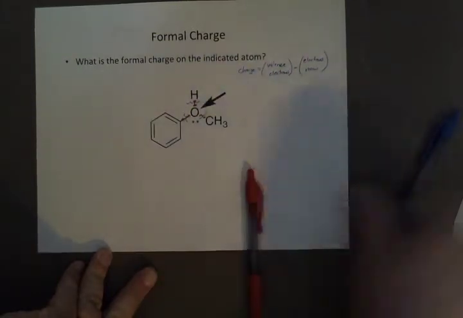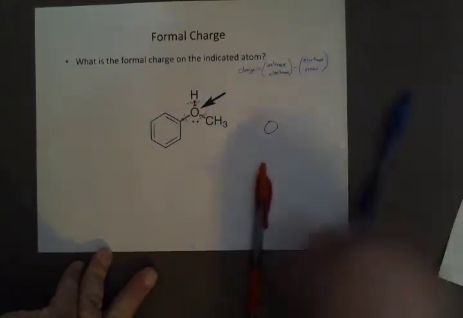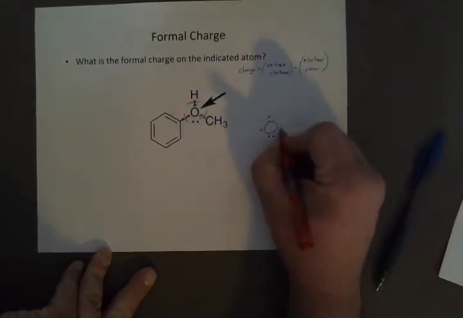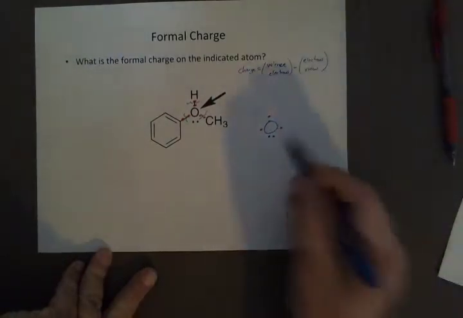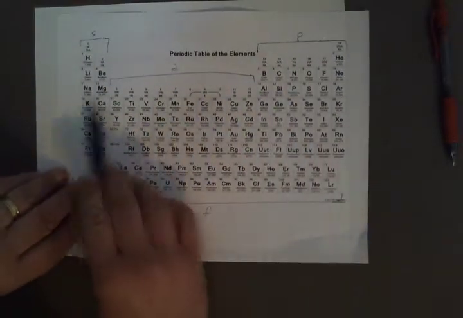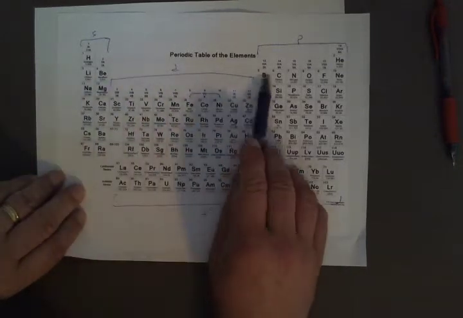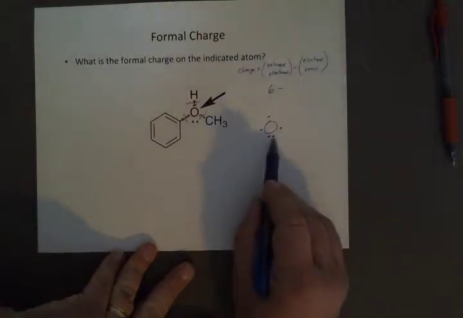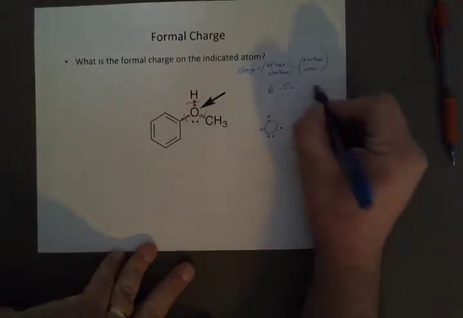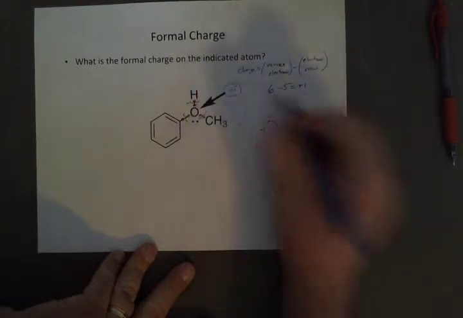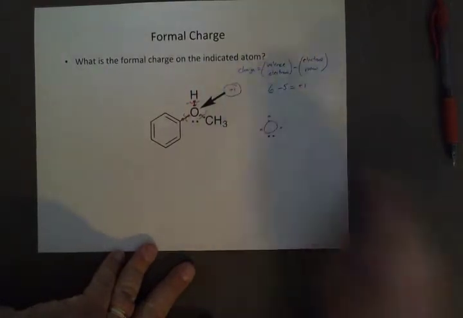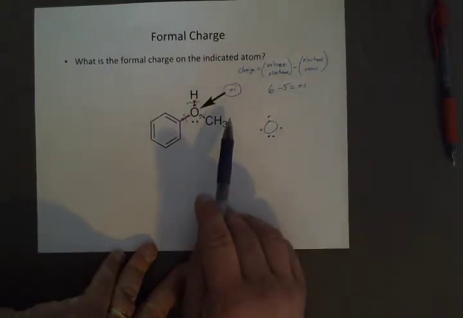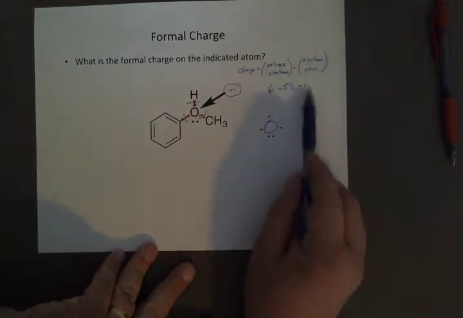So this oxygen still retains its lone pair, but then it gets 1 electron from each one of those bonds. So for oxygen, you look at the periodic table. How many valence electrons does it have? 1, 2, 3, 4, 5, 6. So it has 6. And you subtract how many it has now, which is 1, 2, 3, 4, 5. So therefore it's positive 1. How many valence electrons it would have from the periodic table minus how many electrons it has now, that's going to give you the formal charge. It could be 0, it could be whatever.